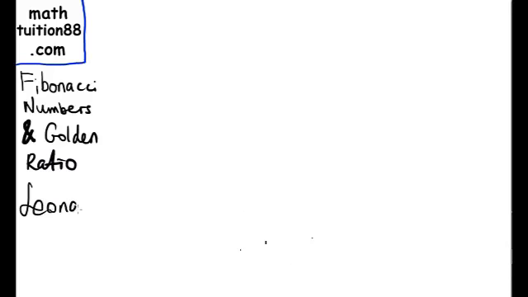Today we are going to discuss Fibonacci numbers and the golden ratio. The Fibonacci numbers are named after Leonardo Fibonacci, an Italian mathematician, and it is a sequence of numbers.